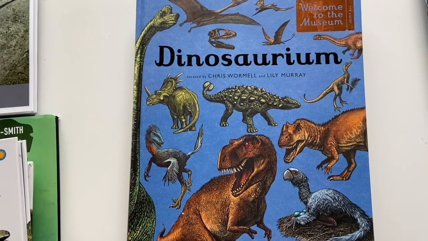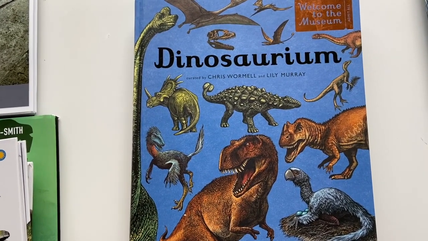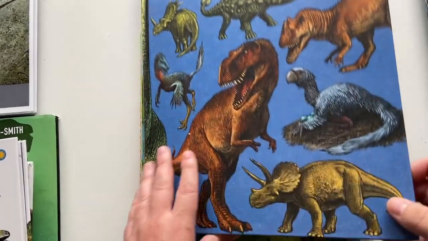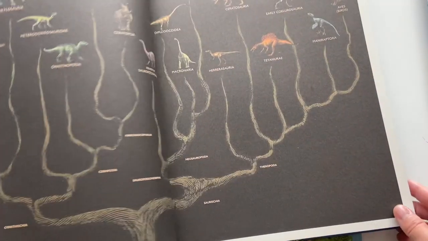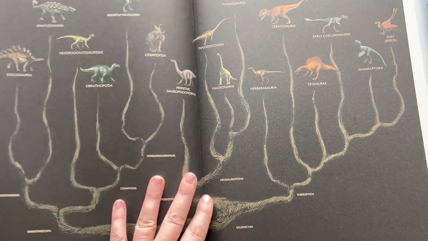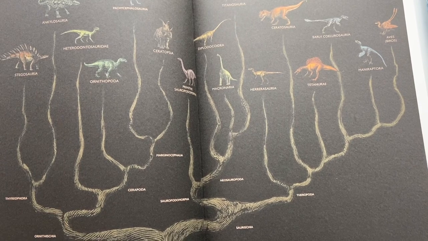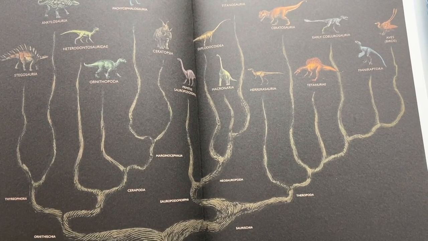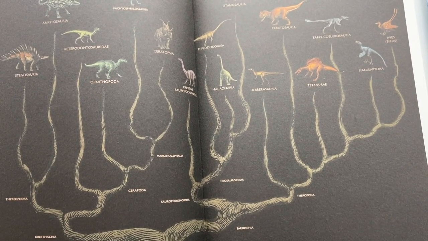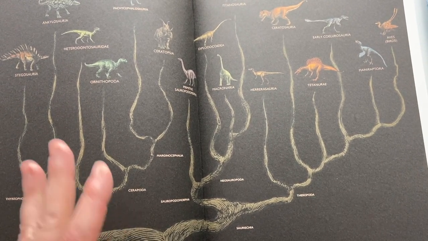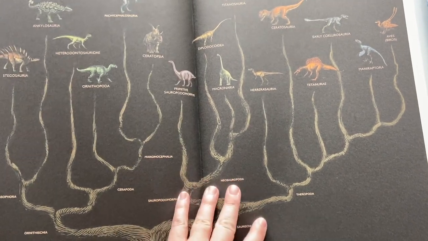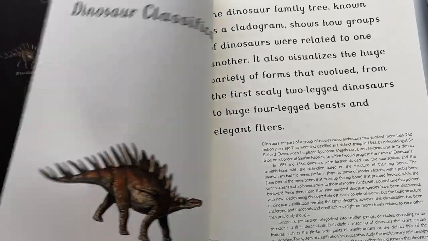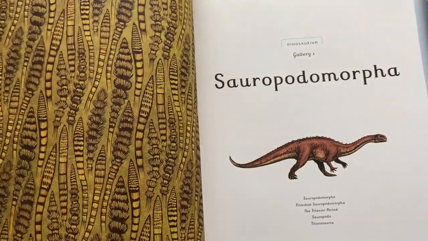All right, so we have another book by the Welcome to the Museum people. This is Dinosaurium, and it's really beautiful, just like all their other books. And it's also huge, just like all their other books. It's a great, great book. But if it's between this one and the DK Smithsonian Dinosaur to fill in that dinosaur need, I would go with DK Smithsonian Dinosaur probably over this one. This one is gorgeous. It makes a great coffee table book. It's probably going to be more popular with the adults, but it doesn't have as much packed into it.